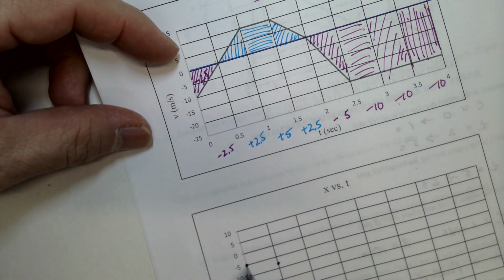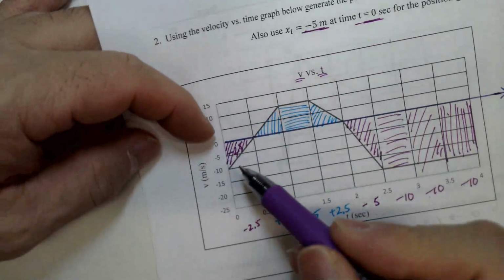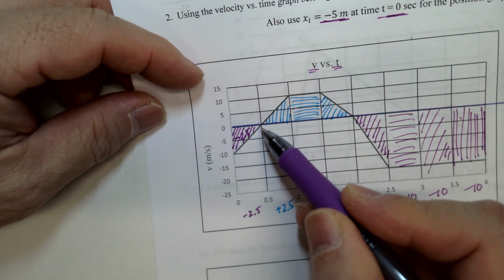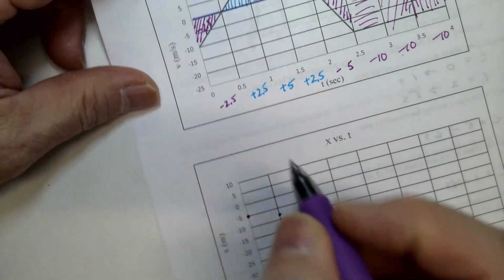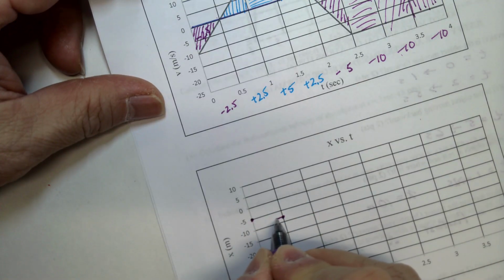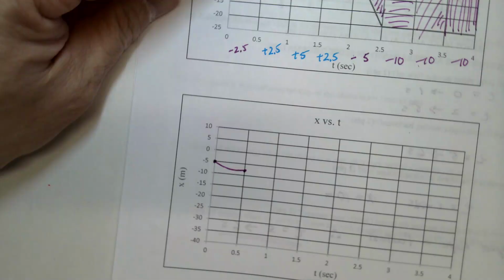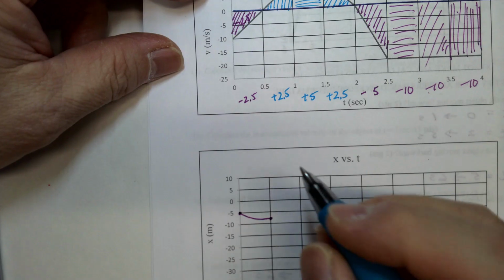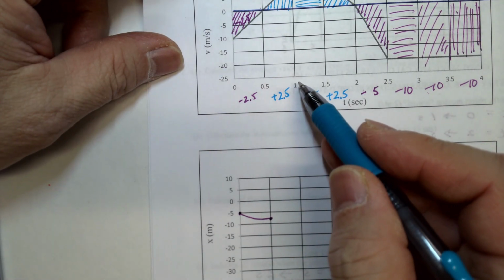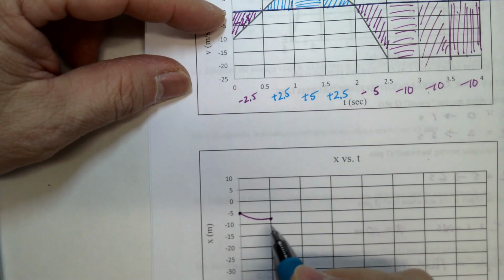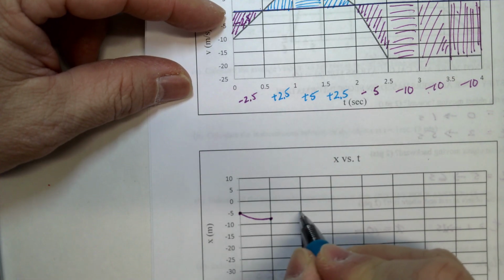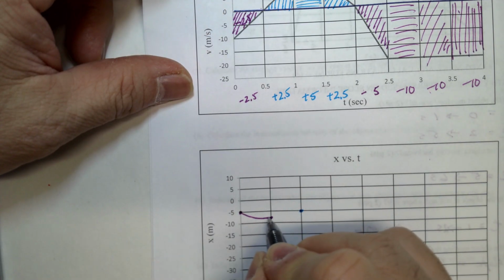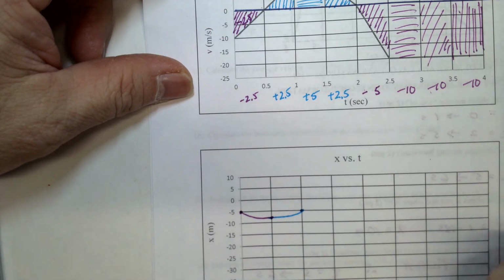It goes to 0 here, so my velocity is approaching 0, therefore I should flatten out here. And then from 0.5 to 1 second, now I'm going in the positive direction, 2.5. So from -7.5, now I end up back at -5. And I do one of that.